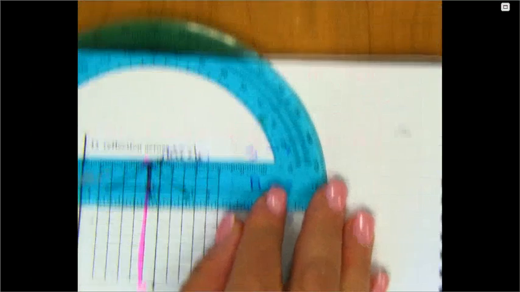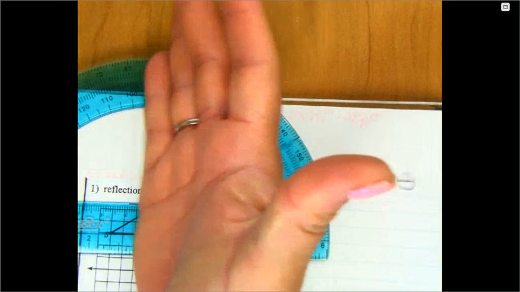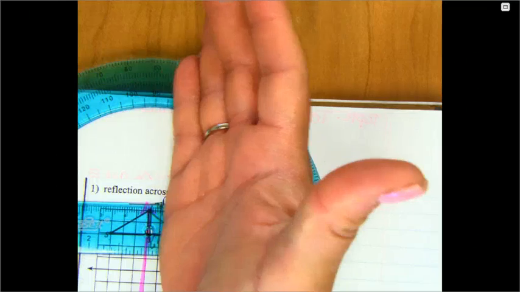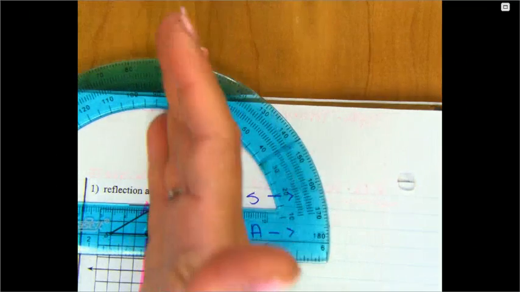Then I need to figure out where it's pointing. If you have your paper or something, you can cover it up. It's a little easier to look. We want to figure out where angle U is pointing.